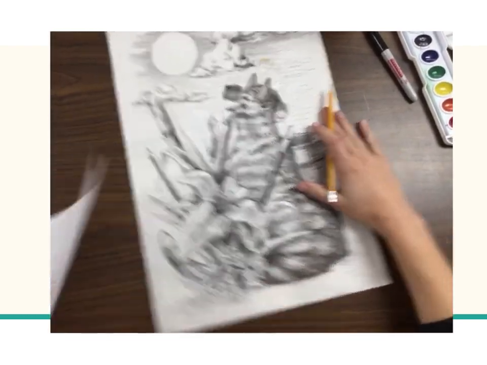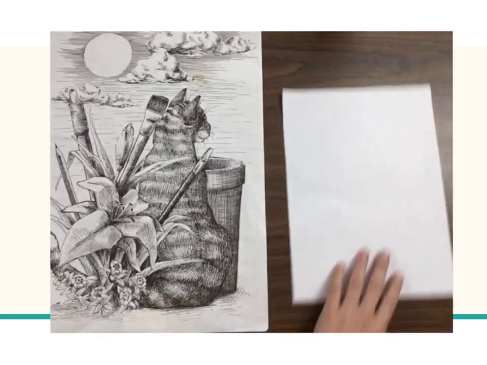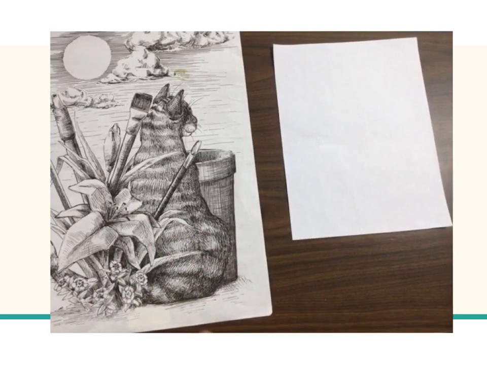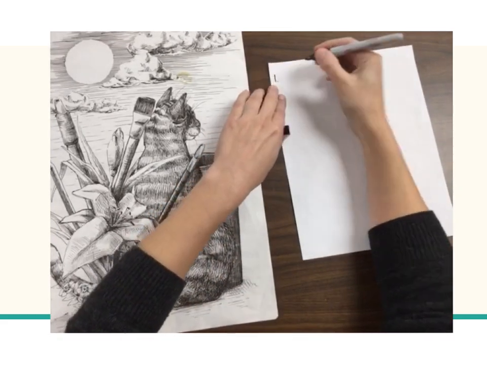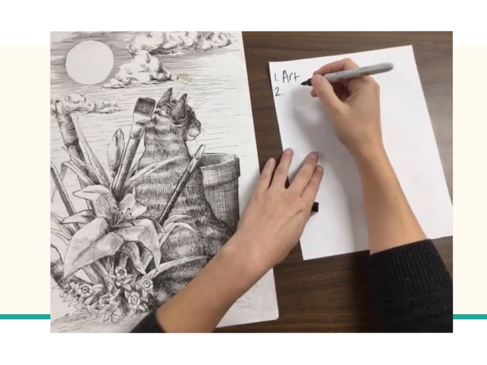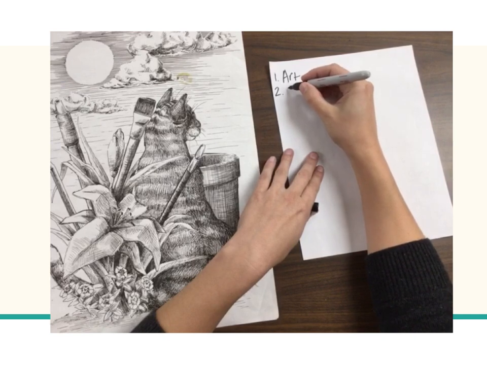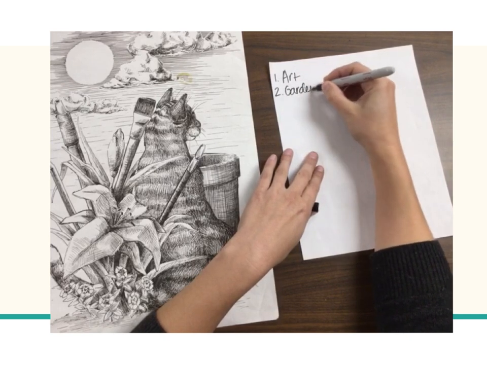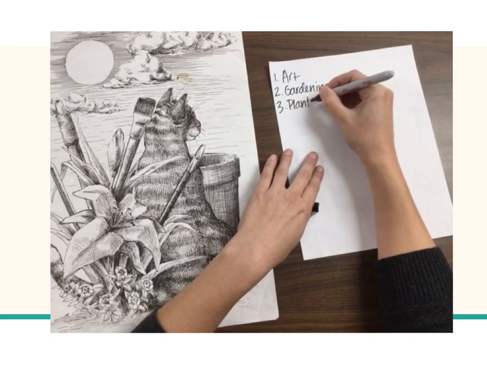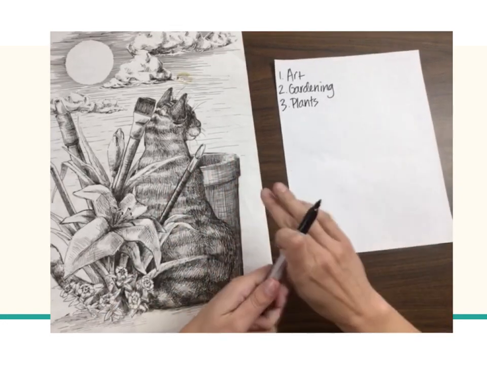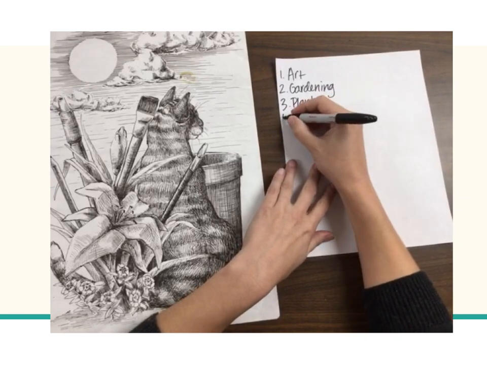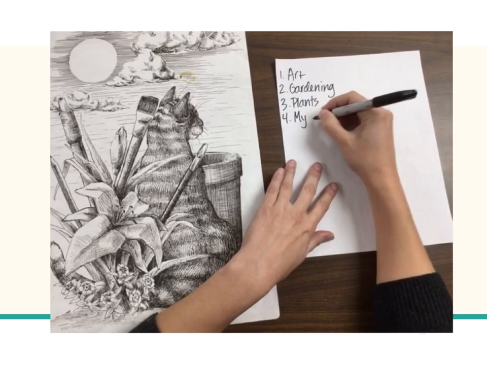So when I came up with my ideas for this, the first things I thought about were, what are things that I like to do? What are my hobbies? And so first, I came up with art. The next thing I thought about was other things I like to do. I like gardening, so I thought about gardening. And so plants. So think about images, things that you could draw that could represent the things that you like to do. My favorite animal, so I decided to draw my cat.